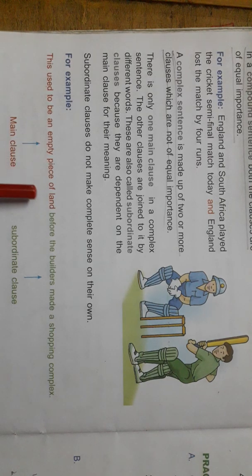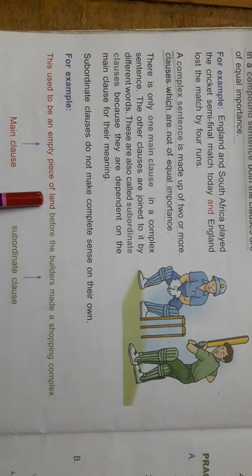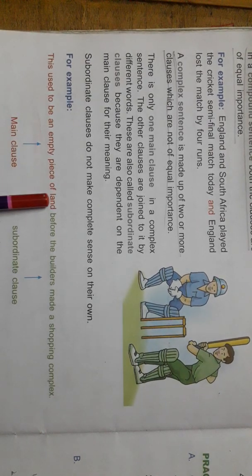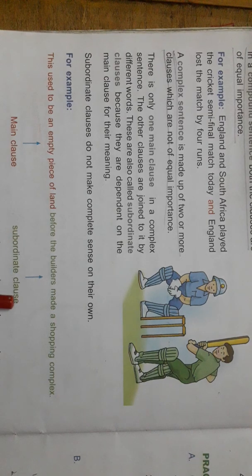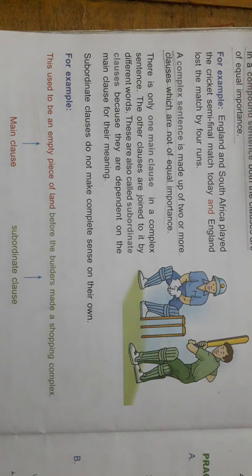So a main clause is that part of the sentence that gives us the whole meaning, or which conveys the full meaning of the sentence. But a subordinate clause is one which has to rely on the main clause for making it comprehensive for the readers.